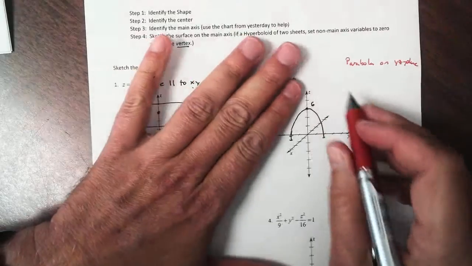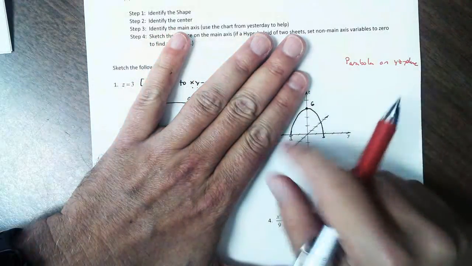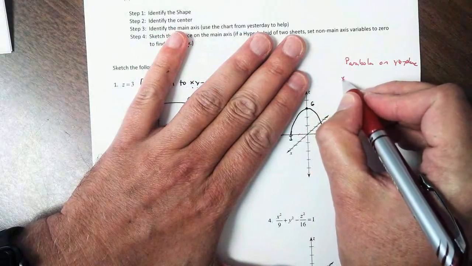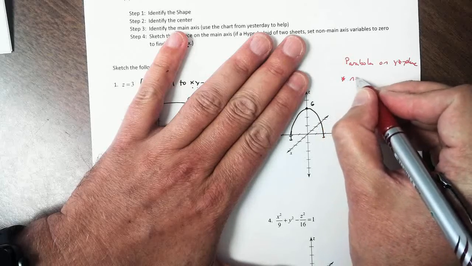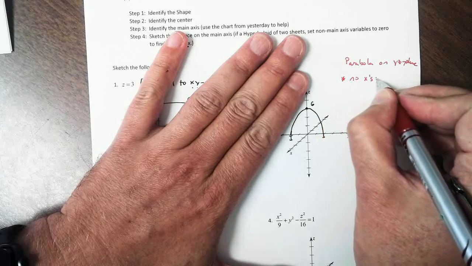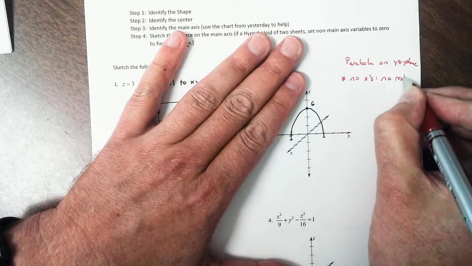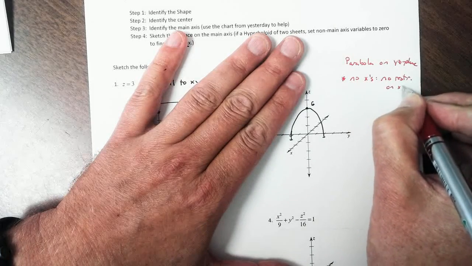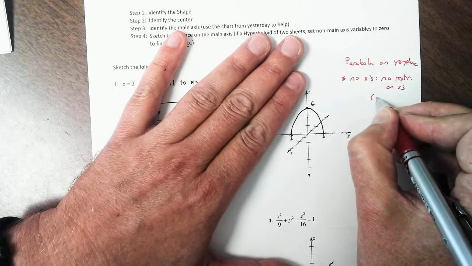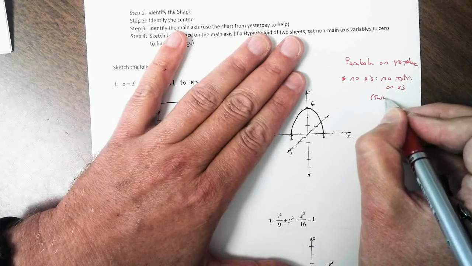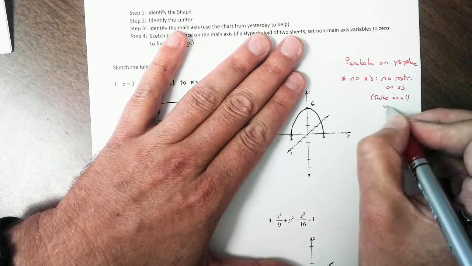If you want to, just imagine a train tunnel, because what's going to happen with the x's is that because there are no x's in the equation, that means there are no restrictions on the x's. In other words, x can be all numbers. x will take on all values.